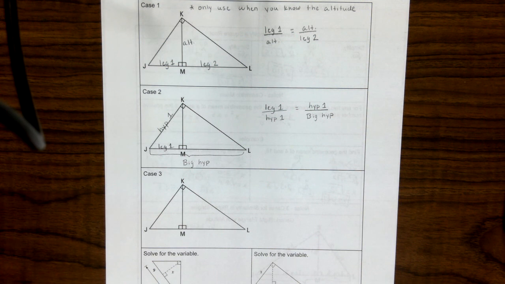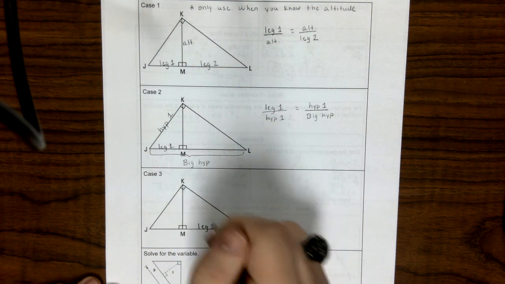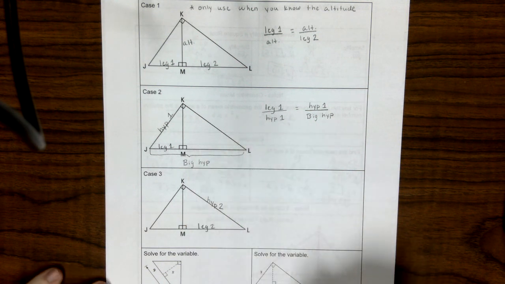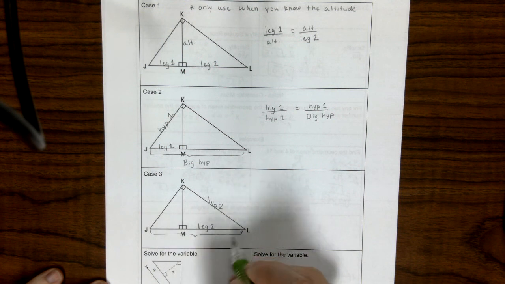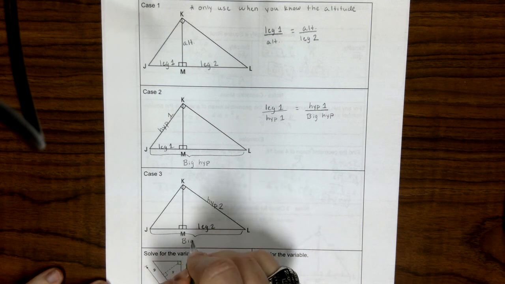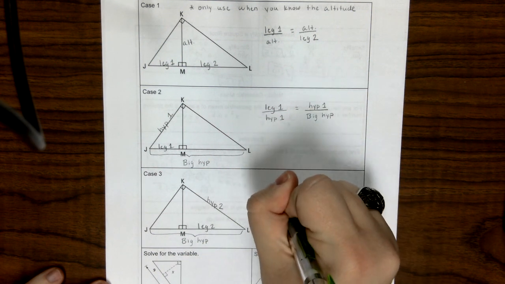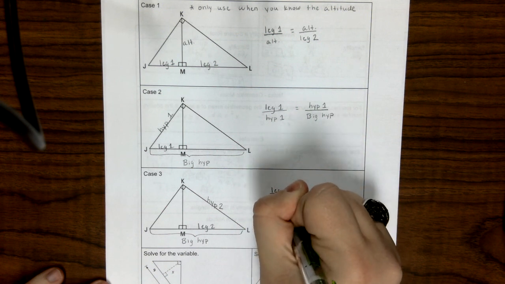All right. Case three is really similar to case two, except you're going to know what leg two is and what height two is. And then you'll also know big height. And so the only difference is instead of one, you'll have the two.